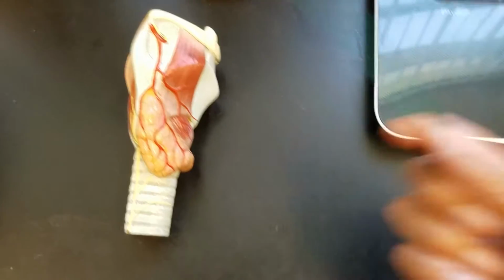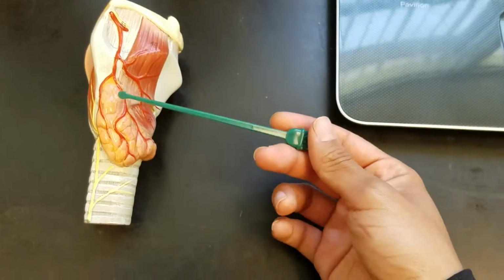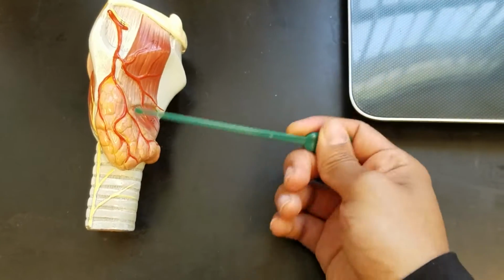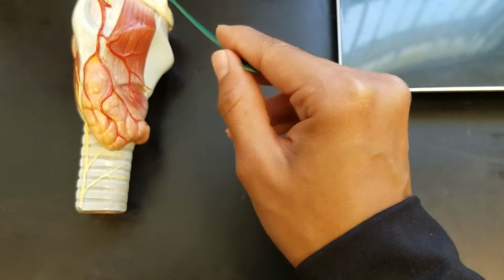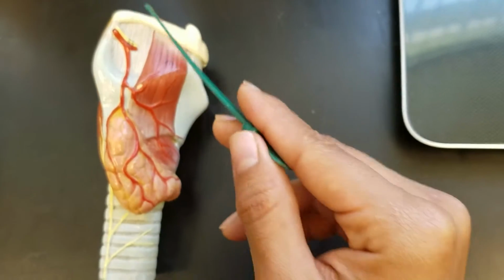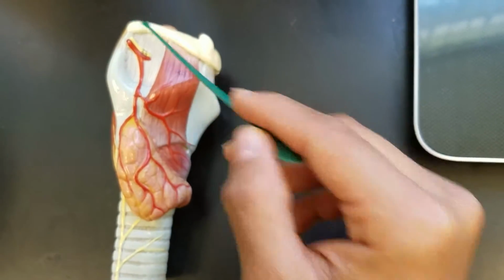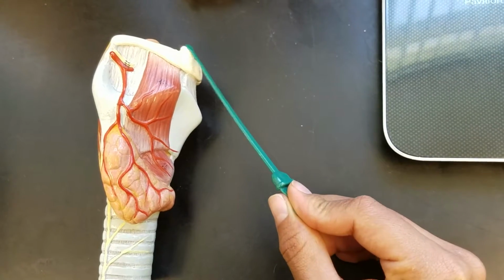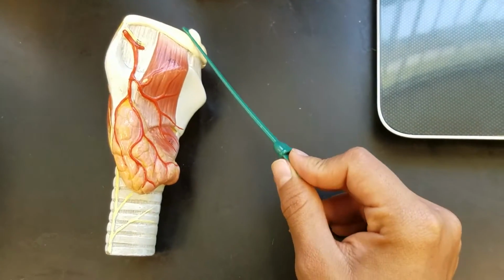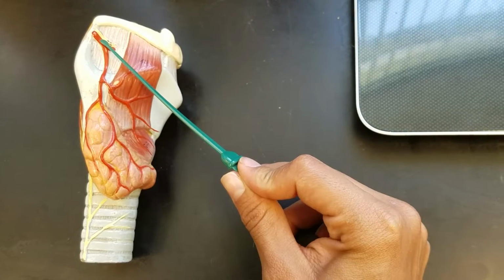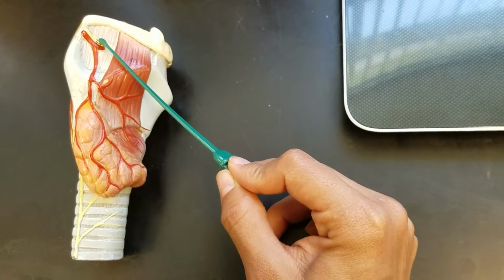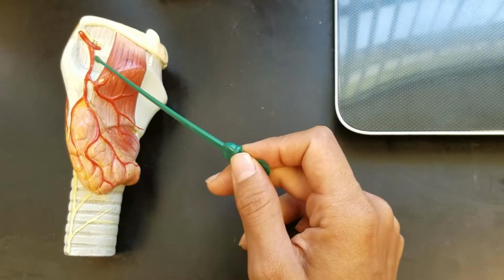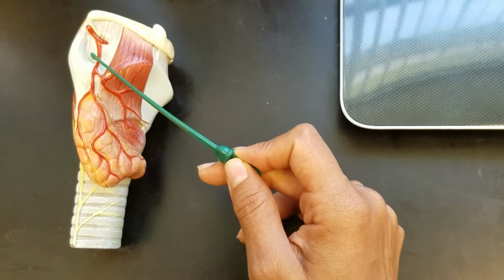Now, on the lateral view, there's not a lot of new surfaces to cover. This is just the lateral view of the hyoid bone, but you are going to be able to differentiate the greater horn of the hyoid bone, which would be right there, and then the lesser horn, which would be right here. Another thing you would find are your superior laryngeal nerve and the superior thyroid artery branching out here.